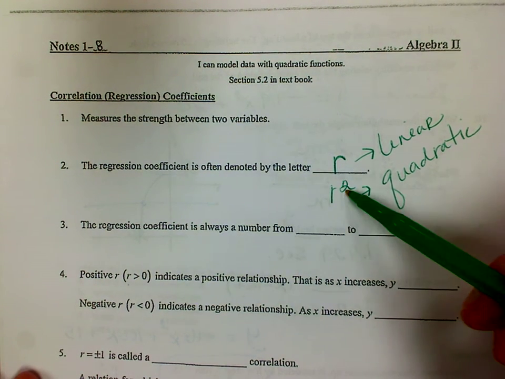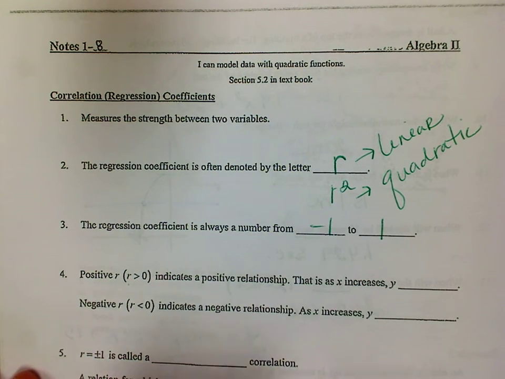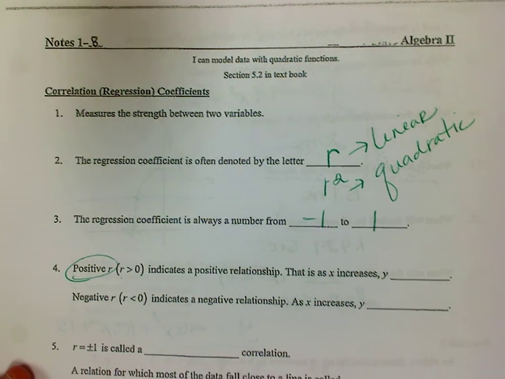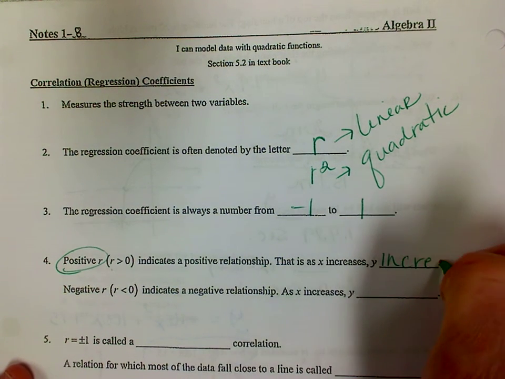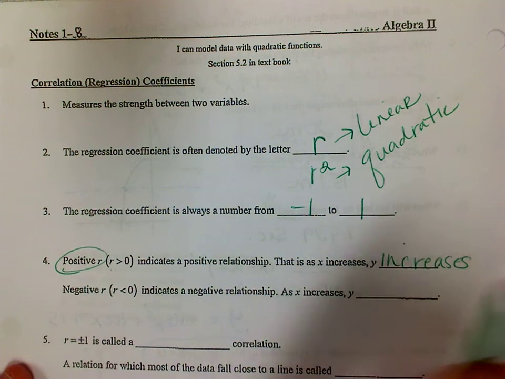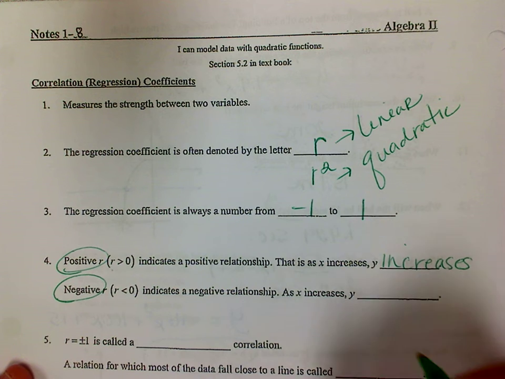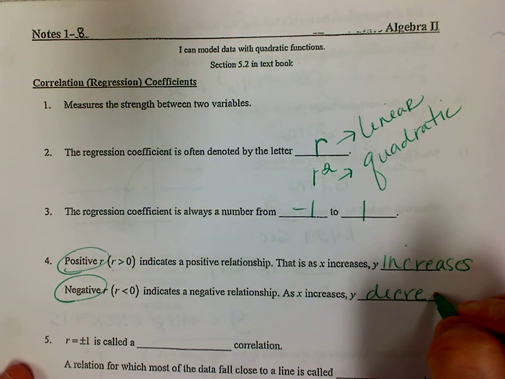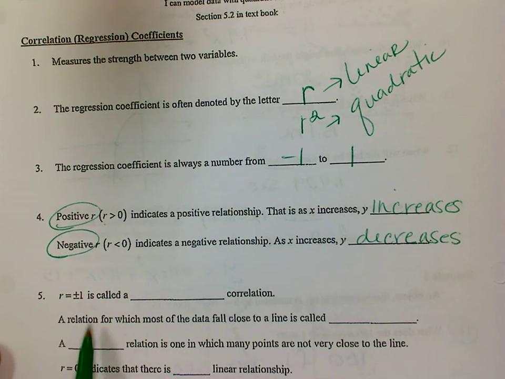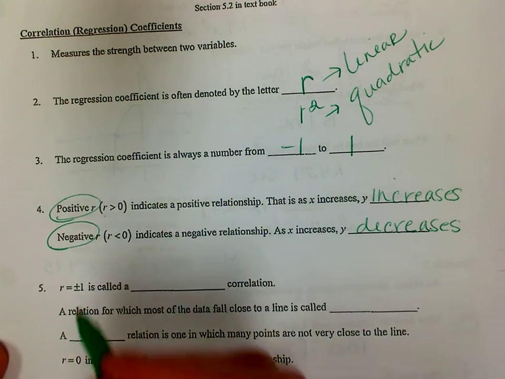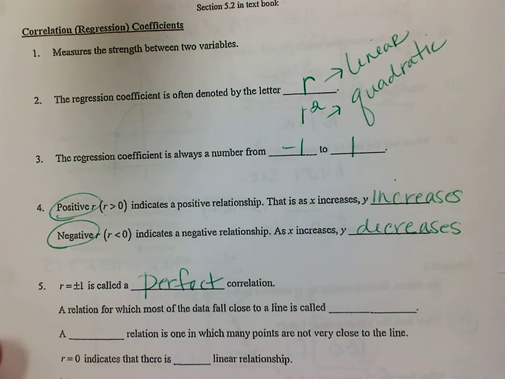Whichever one we're using, it's always going to be a number between -1 and 1. If we get a positive R or R squared value, then that means as x increases, y also increases. And if I have a negative R value, that means it has a negative relationship, so as x increases, y decreases. If I get a number that's exactly 1 or -1, that is a perfect correlation. So they correlate perfectly together.